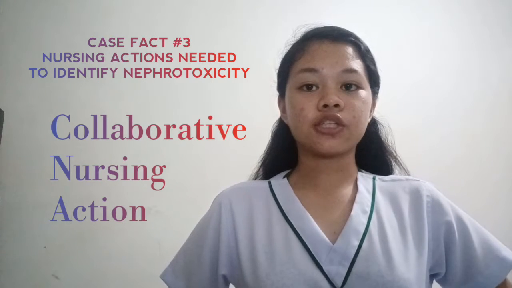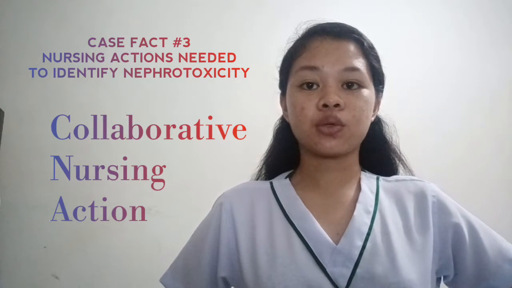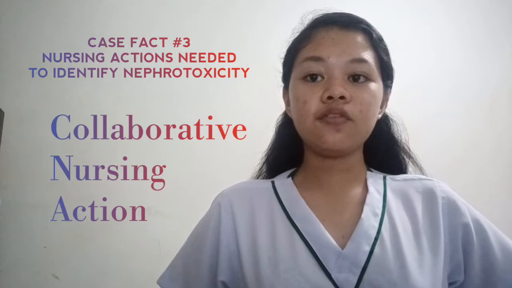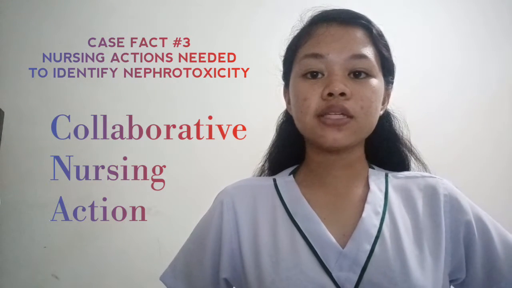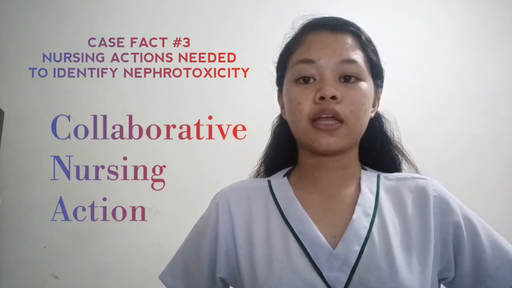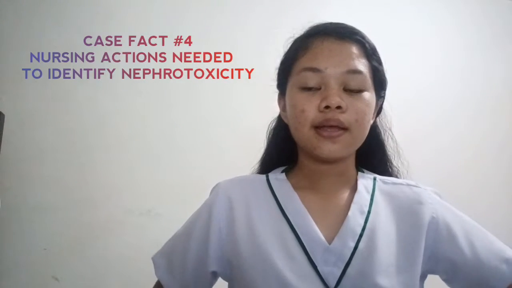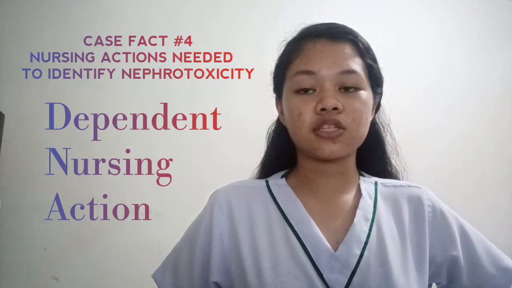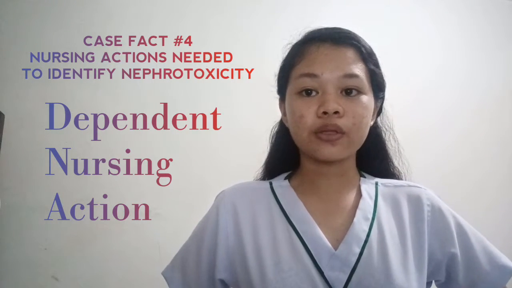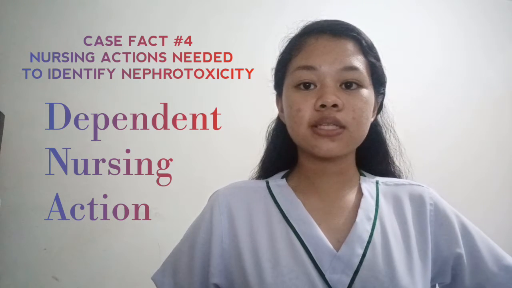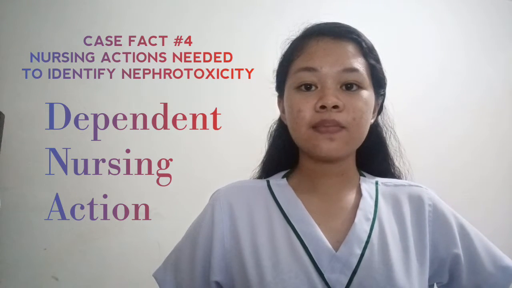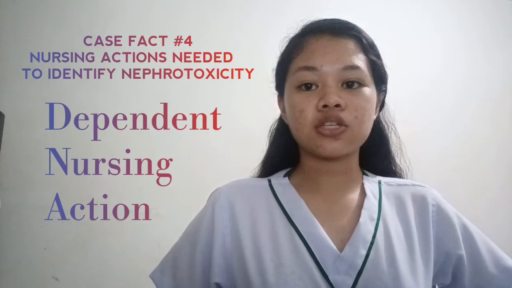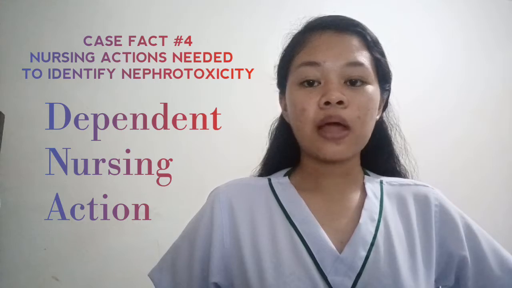Collaborative nursing action includes another health practitioner, which is the medical technologist, who will do blood tests to identify the changes or increase in creatinine level or blood urea nitrogen. And also, dependent nursing actions also include the attending physician. The nurse will report all the necessary changes or signs and symptoms of nephrotoxicity that may be subjected to an order to stop administering the medication or taper dose of aminoglycoside.